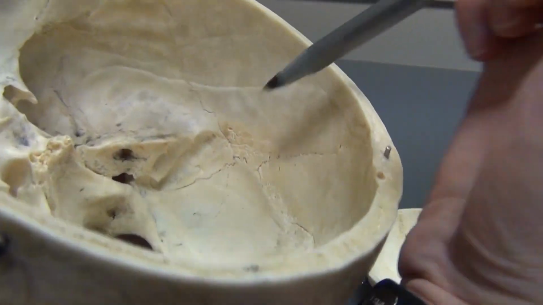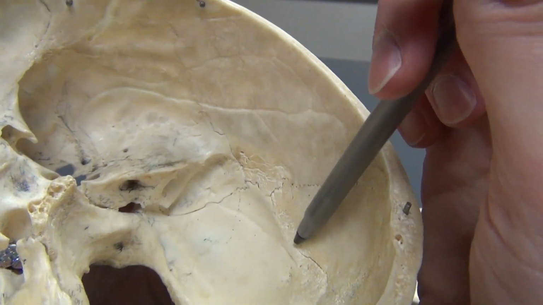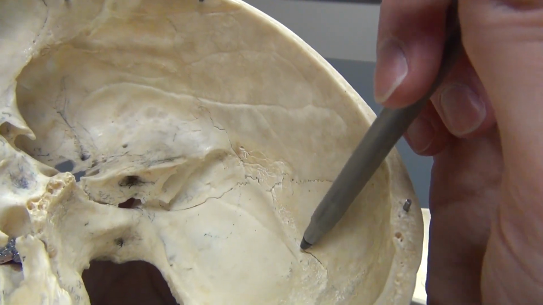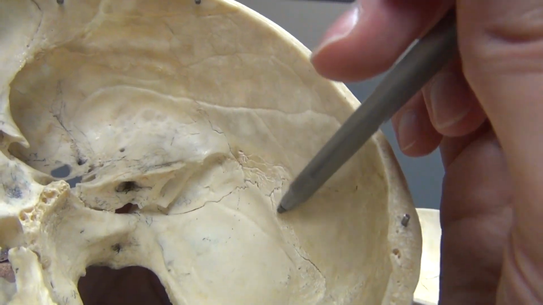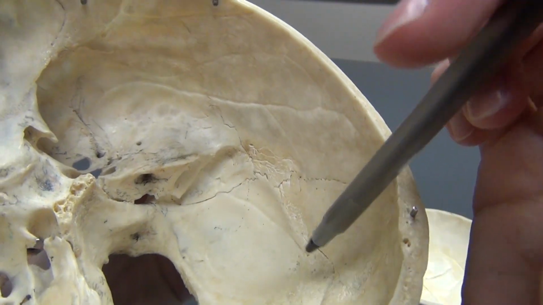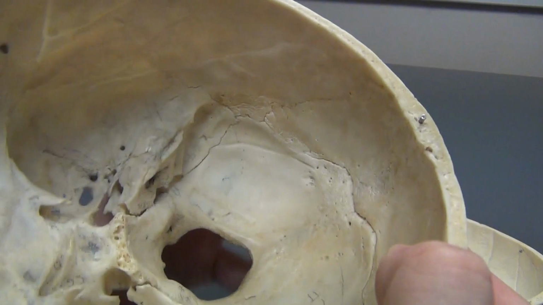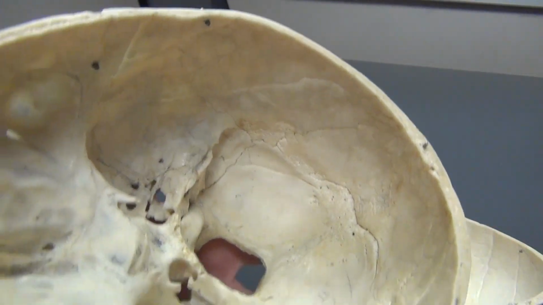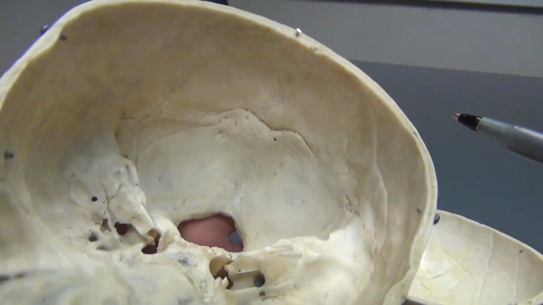Now you can't obviously see the sinuses themselves on the bones, but you can see the indentations. I'm going to see if I can show them to you. Right here there's an indentation. I don't know if you can appreciate it. There's an indentation right here. That's where the transverse sinus sits. The transverse sinus goes around the side of the skull. And then right over here, let me get a better view, right over here is an indentation. Again, we're looking at the posterior surface of the skull.